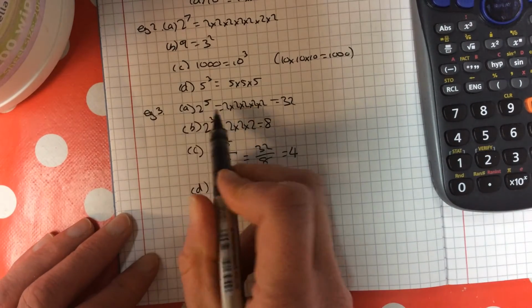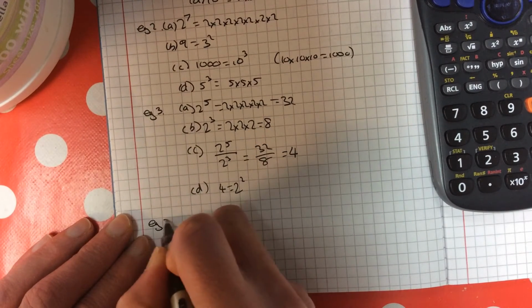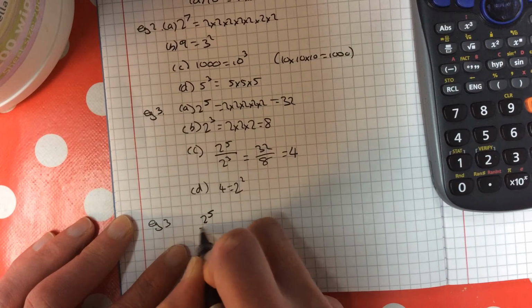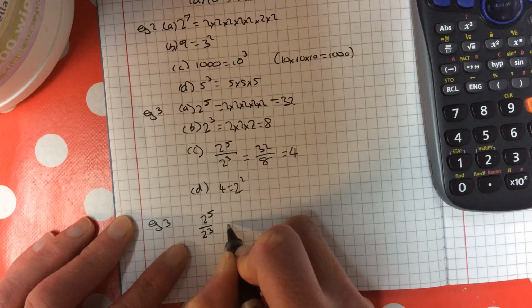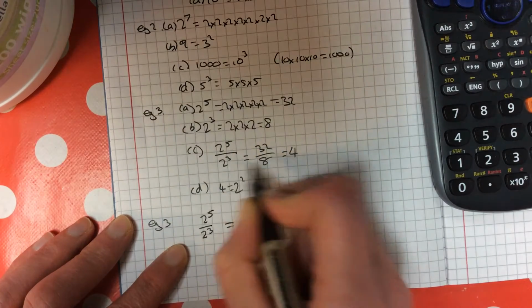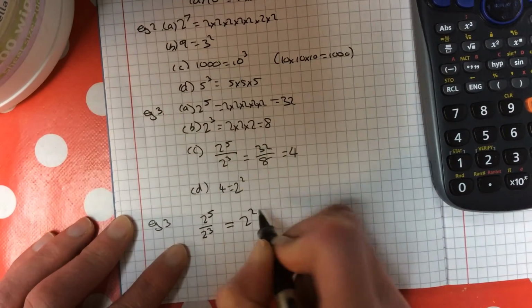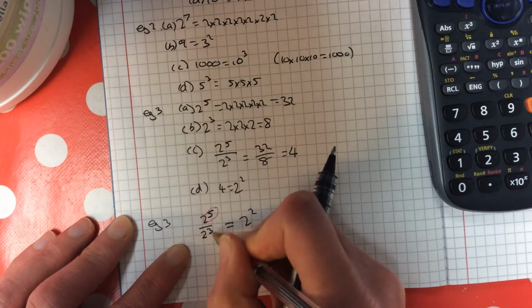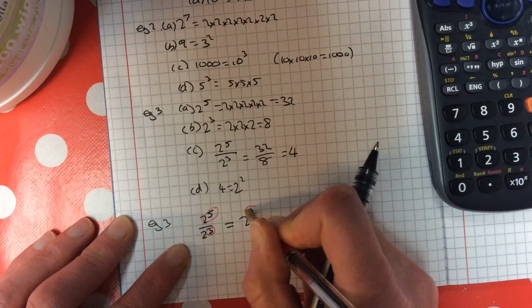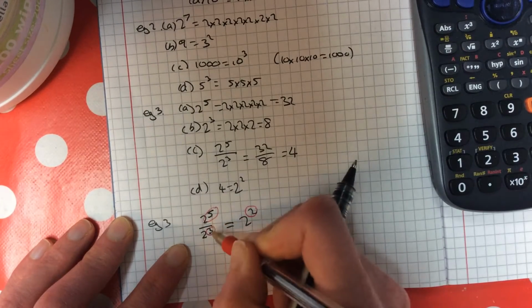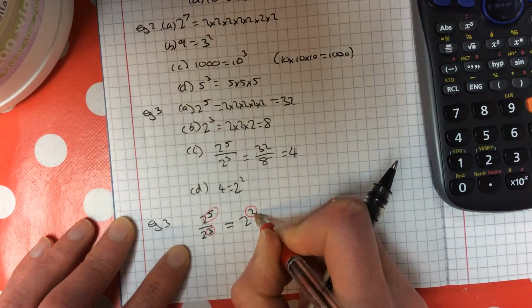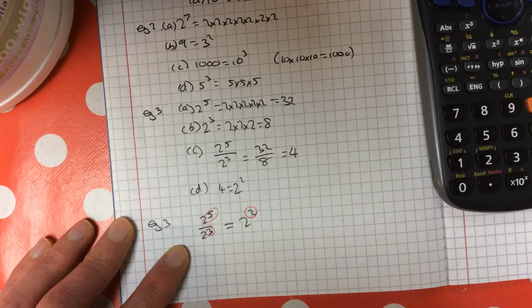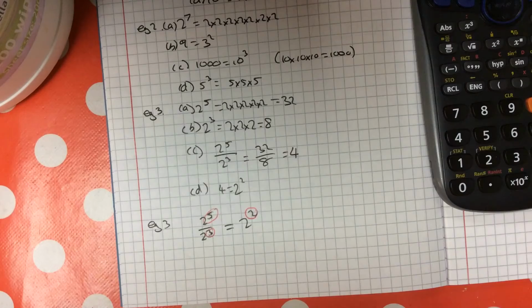If you look at example 3, now if I do it again, if I take 2 to the 5 and divide it by 2 to the 3, what I did in part C, I get 4, which is the same as 2 to the 2. Now if you look, there's a wee pattern there. 2 to the 5 divided by 2 to the 3 gives me 2 to the 2. If you subtract these indices, you get 2. And that's what we're coming on to next lesson. So don't worry too much about this. We will check this out next lesson.